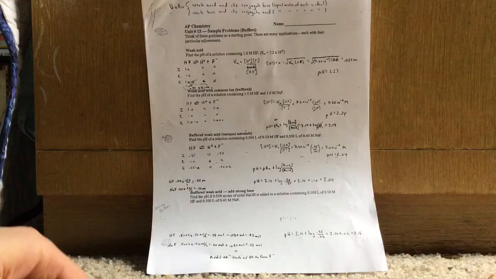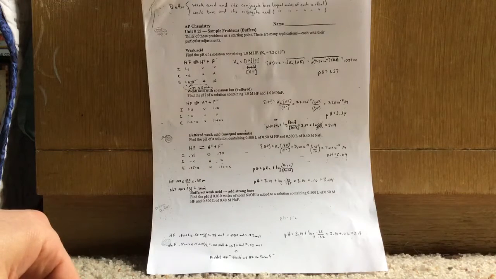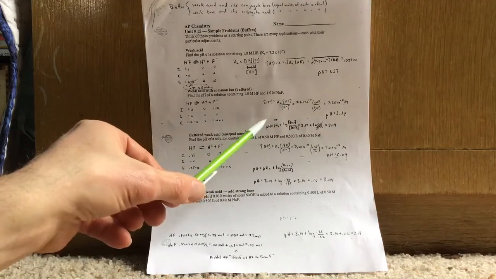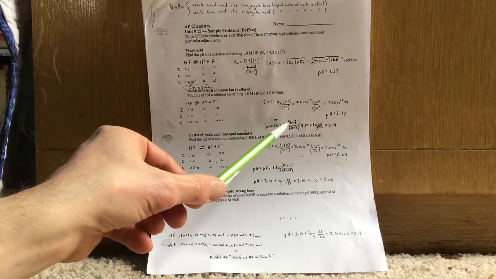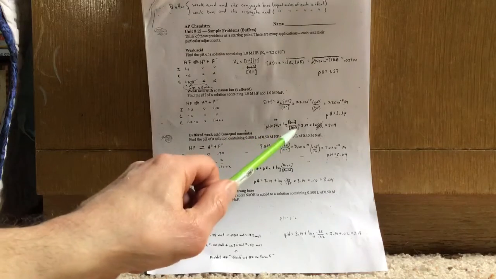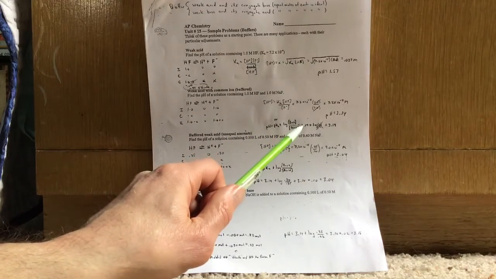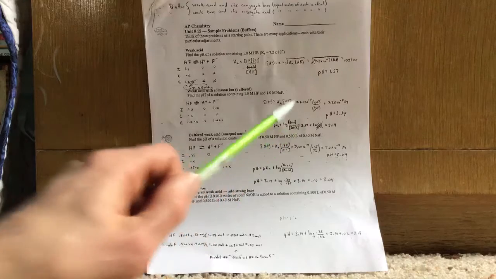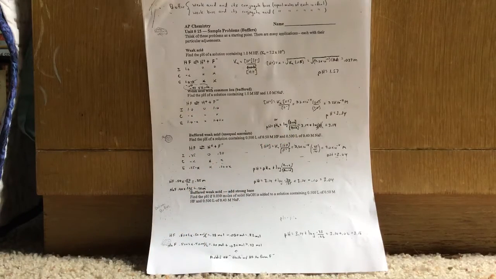F minus is the conjugate base. The pH will equal the pKa plus the log of the base over the acid. Because the base and the acid are the same, pH equals the pKa, which equals 3.14, and that's all you need to do to solve the problem.